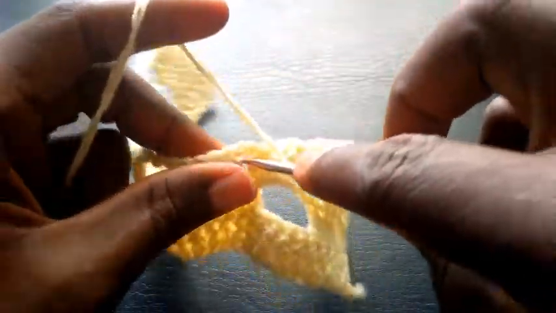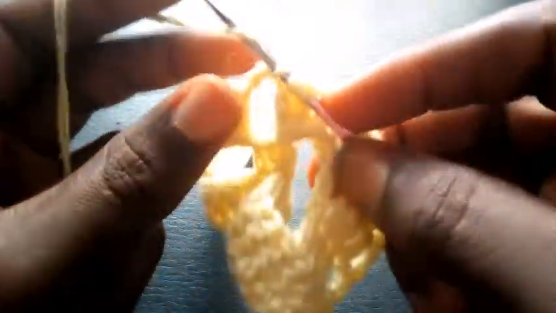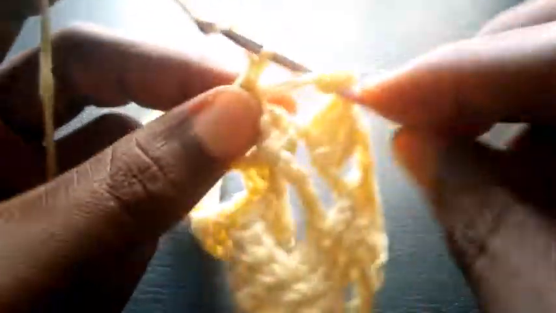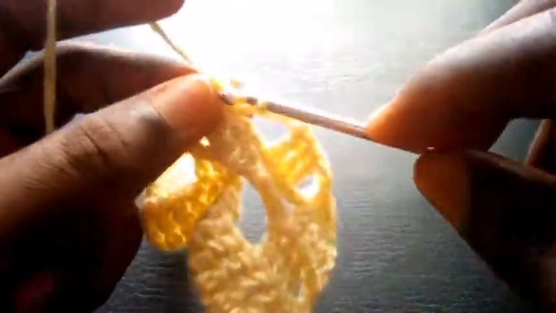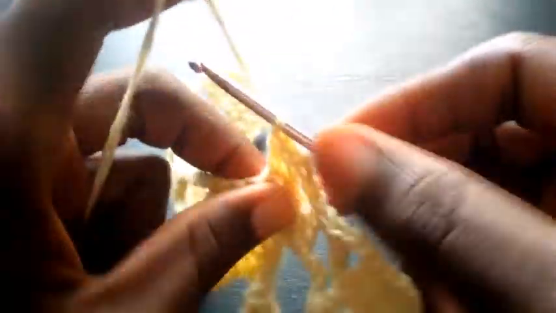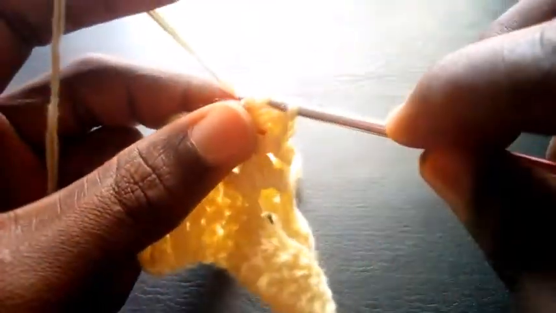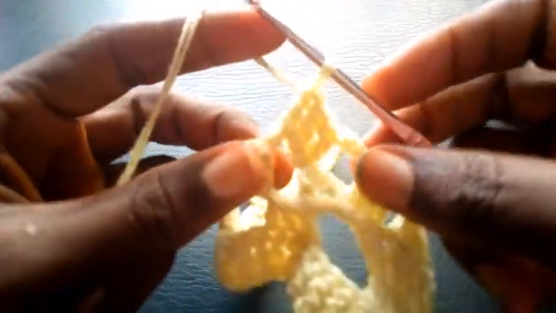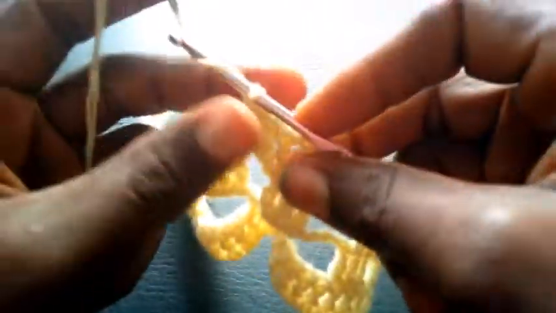So I chain 3, 1, 2, 3. I insert here in this loop. So this loop I'm going to fill with 3 triple crochets: 1, 2, 3. So I chain 3 again: 1, 2, 3.